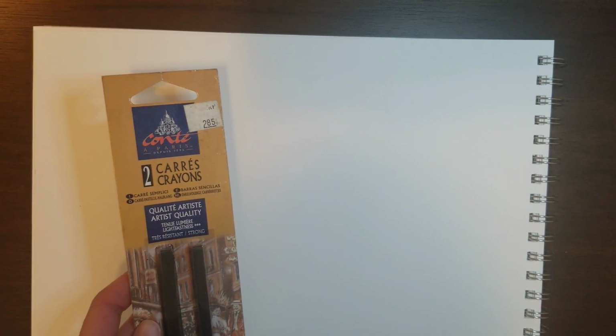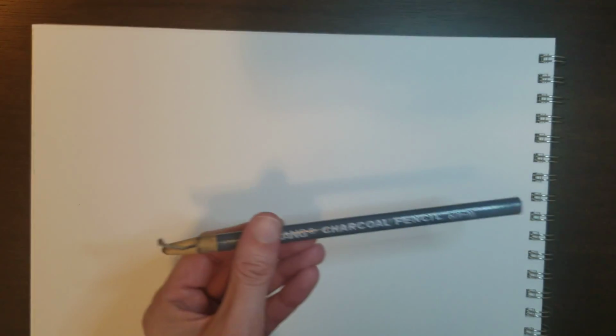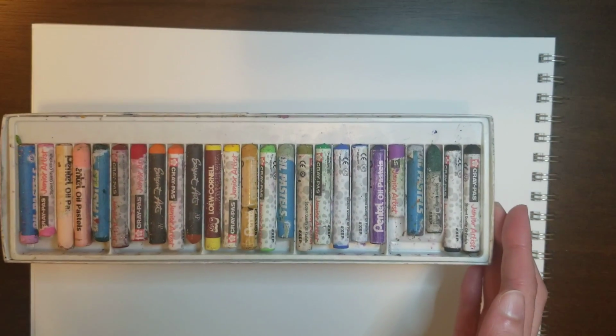Now, you can use a pencil, you can use chalks, so if you have chalk at home, different colors of chalk. You can use these Conte crayons, which work as well. You can use charcoal pencil, if you've got those. There's a plethora of things you can use. You could also use crayons if you have those. And you can also use oil pastels. So I'm going to show you a variety of different techniques that you can use, depending on what you have available.